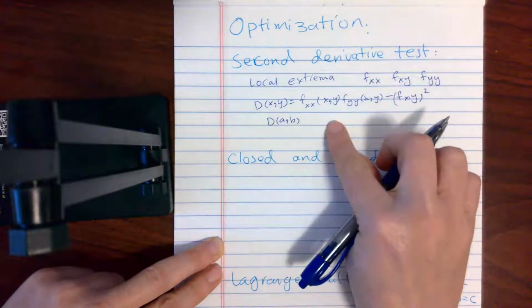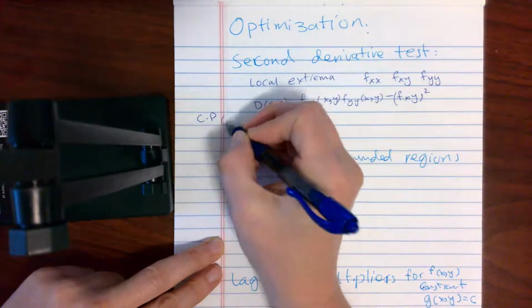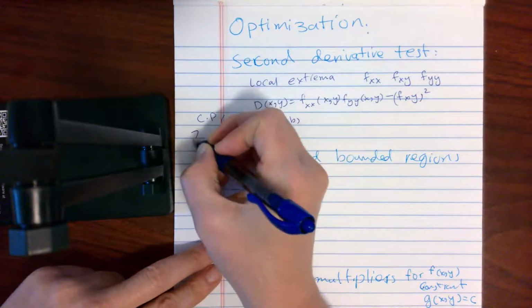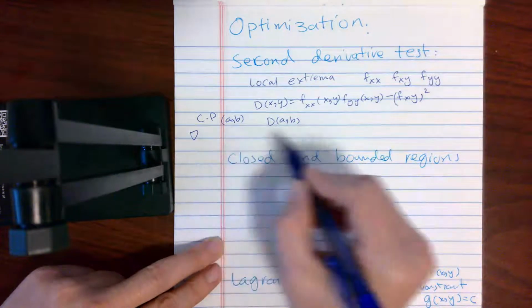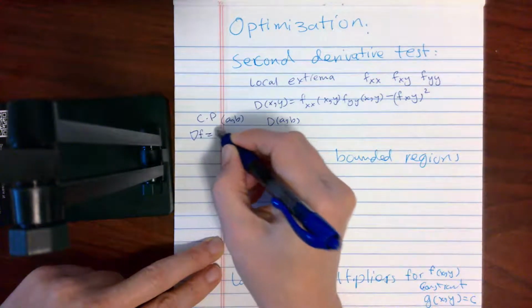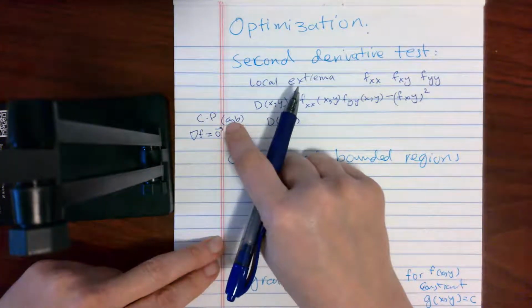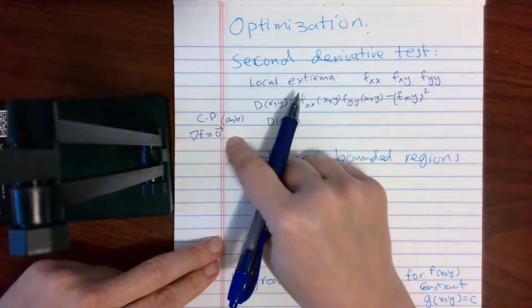and separately you find the critical points a and b by setting the gradient vector equal to 0. That is the partial with respect to x equal to 0, partial with respect to y equal to 0.